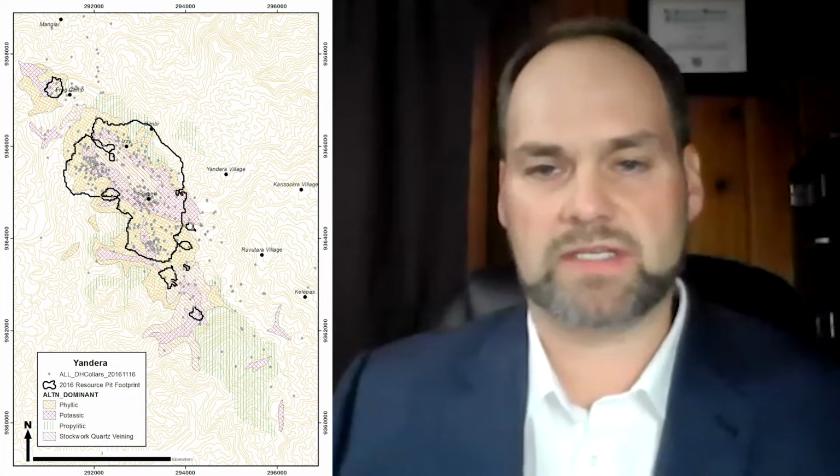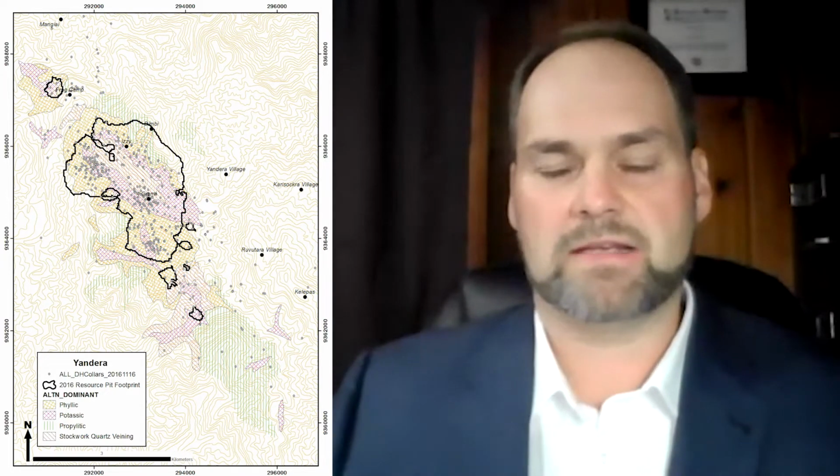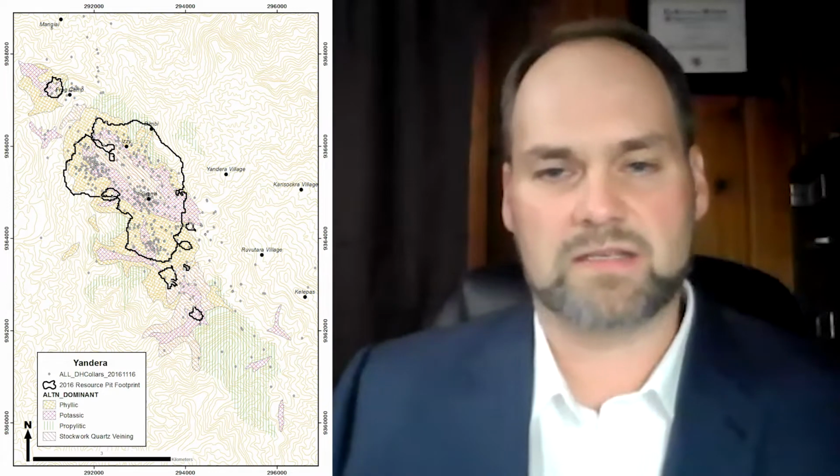Yeah, so this is the map of the surface, and we see the alteration patterns at the surface of the project area. One of the key things to look at is that this is a porphyry system, and it has the characteristics that you would expect to see with a porphyry system.